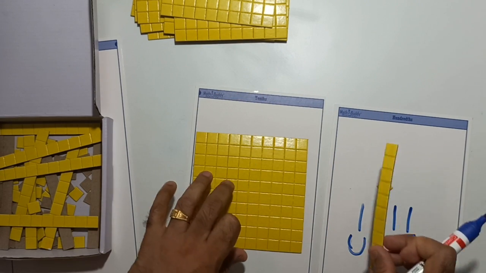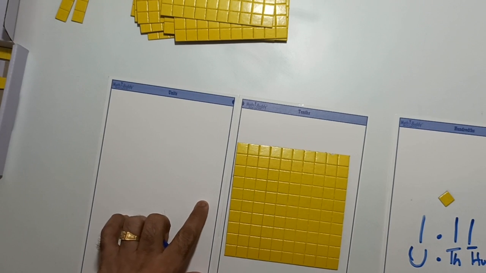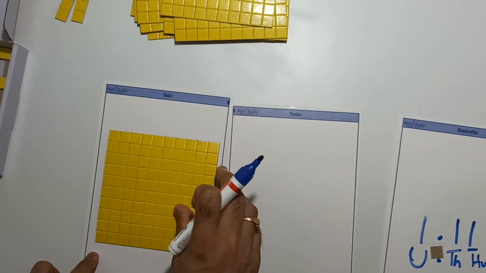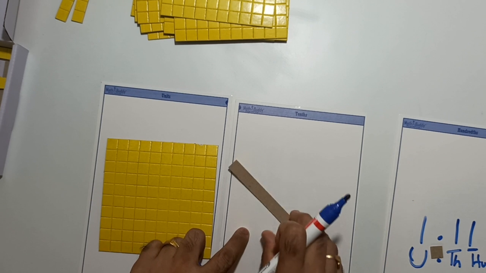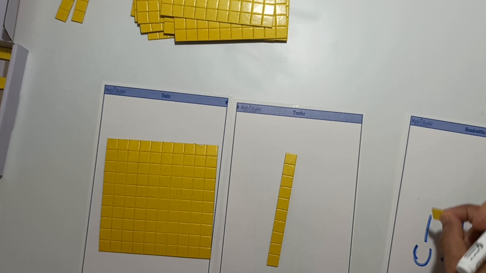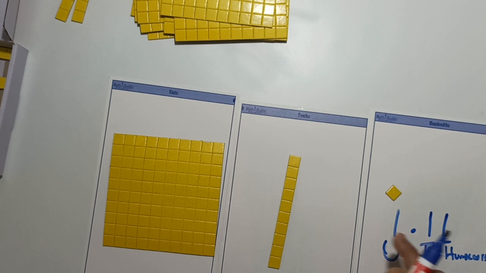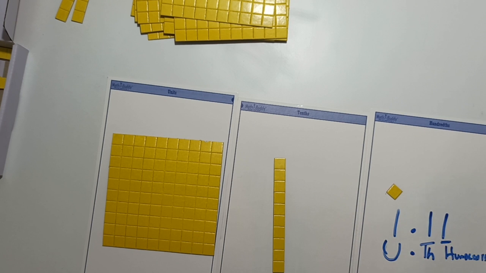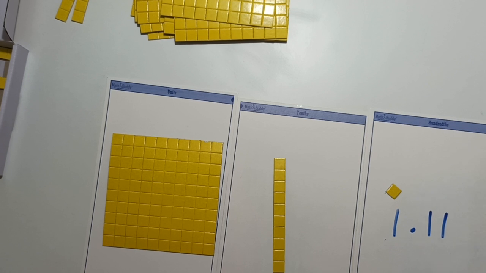If you have to represent this, we will use 3 cards. Let's place all 3 cards: units, tenths and hundredths. We place the unit in the first card. We place the tenths, the unit divided into 10 equal parts looks like this. And then I have hundredths. So you put units, then a decimal point, then the number of tenths, I've got 1/10, and then the hundredths. That's how we write this whole thing in decimal form as 1.11.